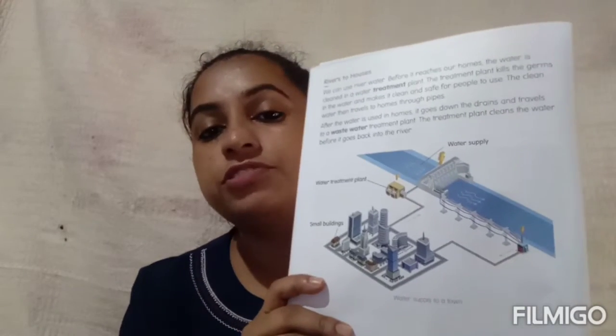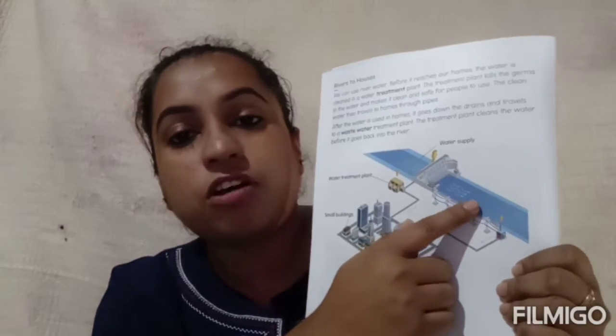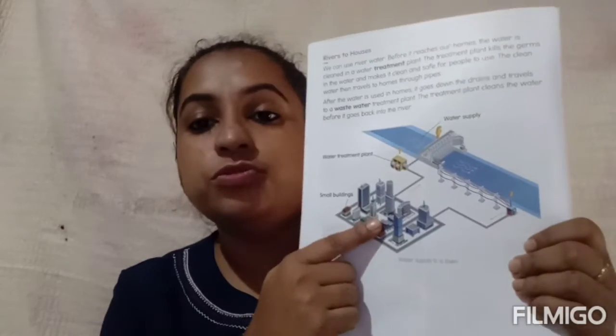So let me show you the content book. In the content book you will see a diagram of a water treatment plant. This is how the water is collected from the river. Then it is sent to the water treatment plant. In the water treatment plant there are big storage tanks, then big machines working the whole day so that they can clean all kinds of impurities from the river water.